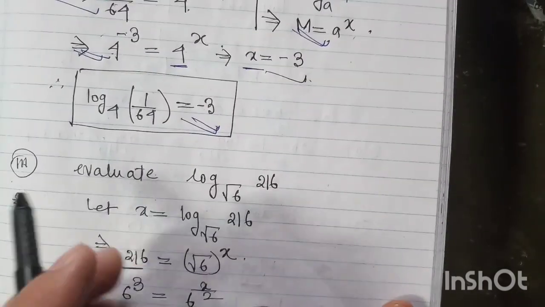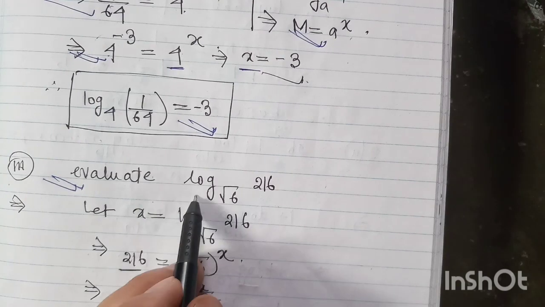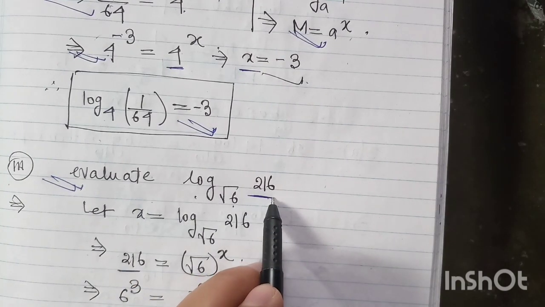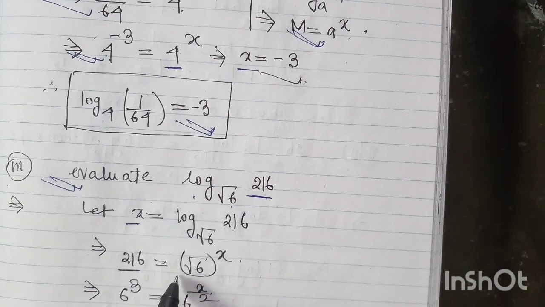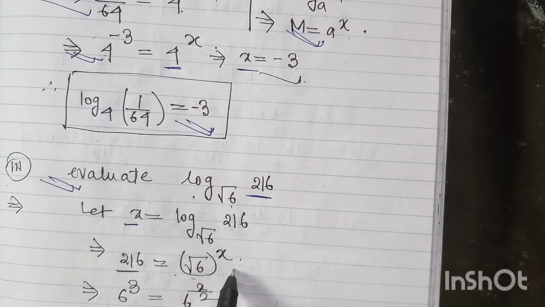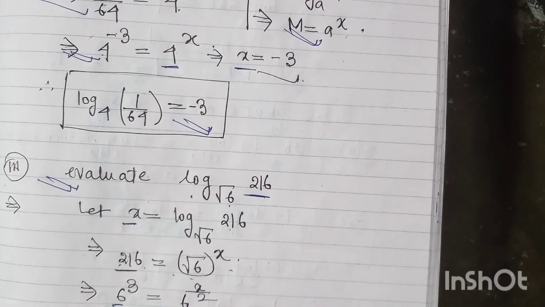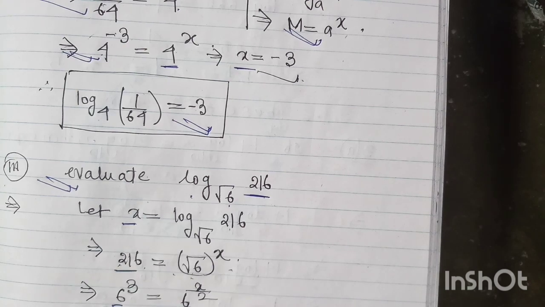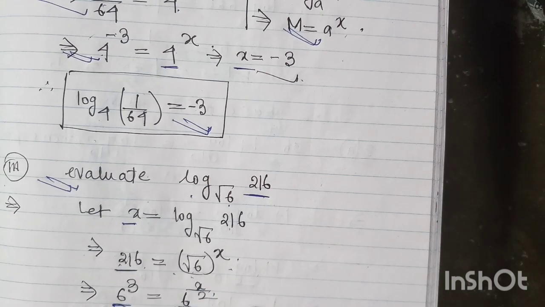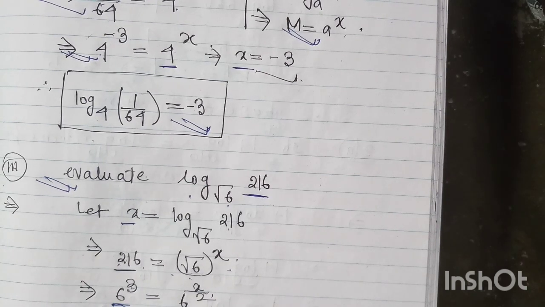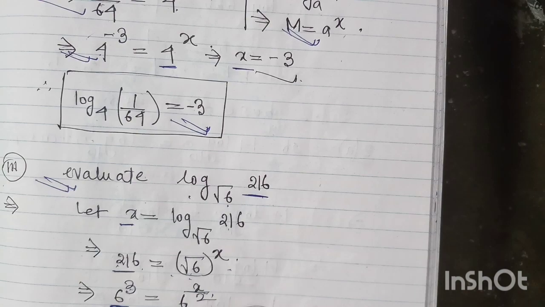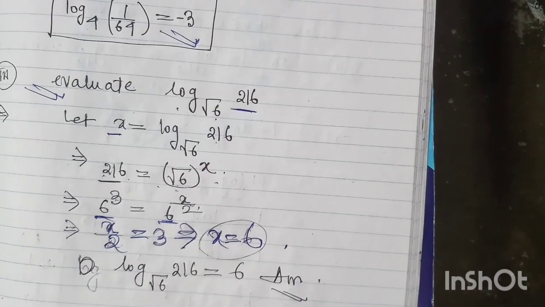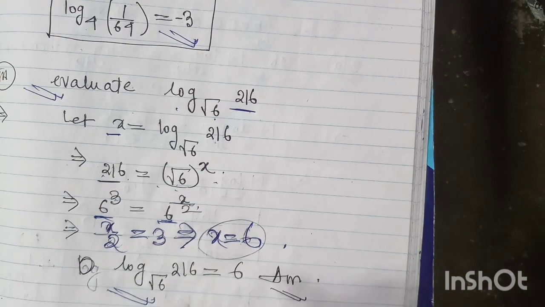Very simple. Problem number 3, you see, evaluate logarithm of 216 to the base root 6. Let it be x. Again apply the definition. 216 is equal to root 6 to the power x. Now 216 we can write as 6 cube, and root 6 means 6 to the power 1 by 2. That means we can write 6 to the power x by 2. Now when the bases are the same, the powers will be equal. So x by 2 is equal to 3, which implies that x is equal to 6. Therefore the value of the logarithm is 6.